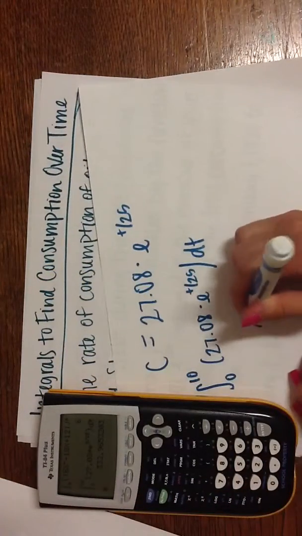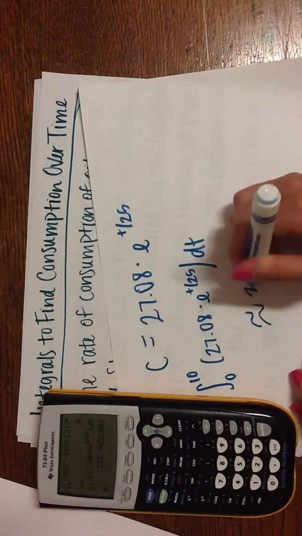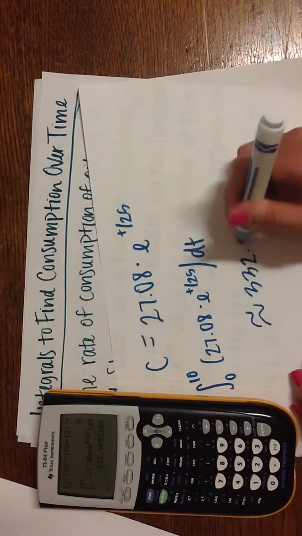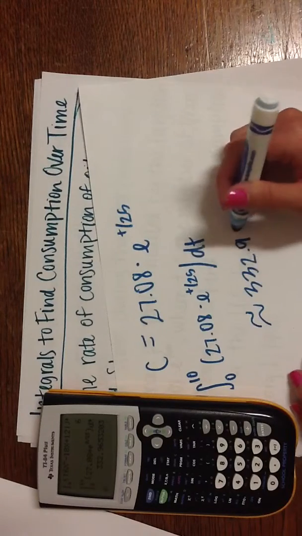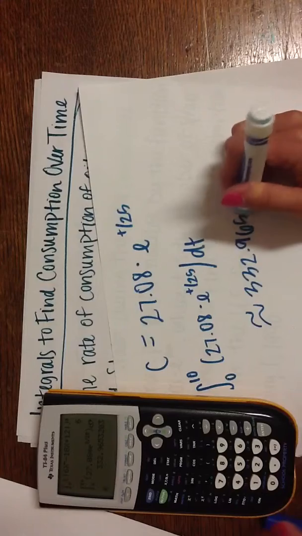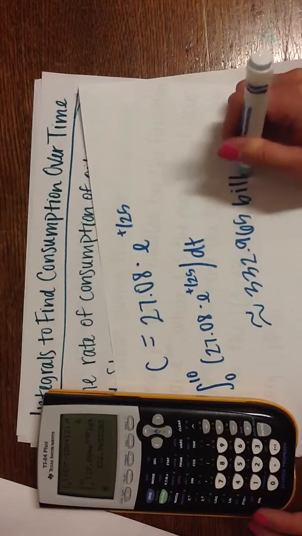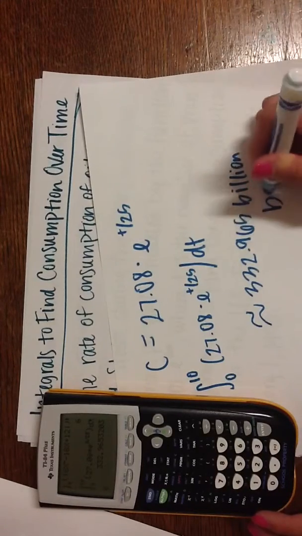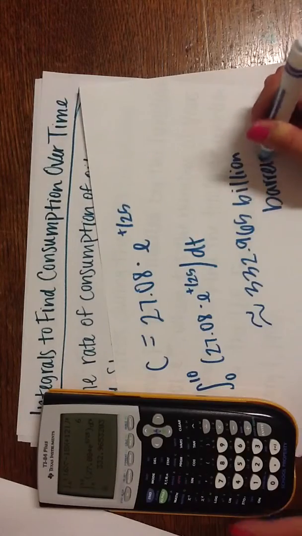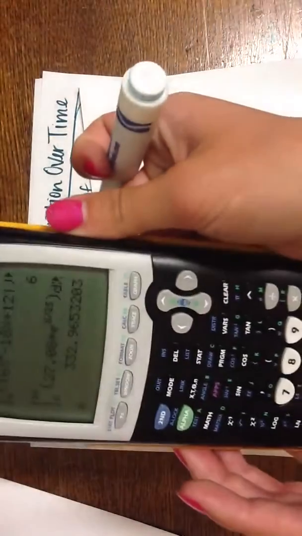And you should come up with the answer of approximately 332.965 billion barrels, as shown on the calculator.